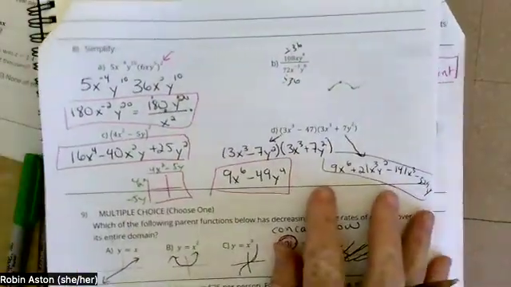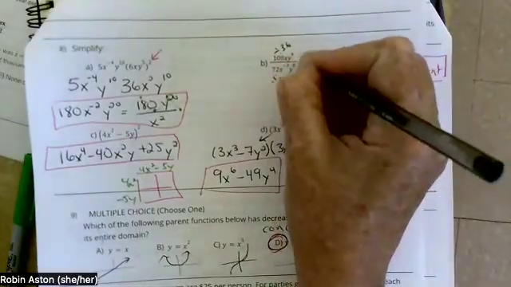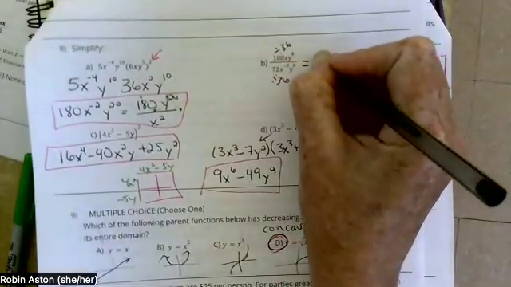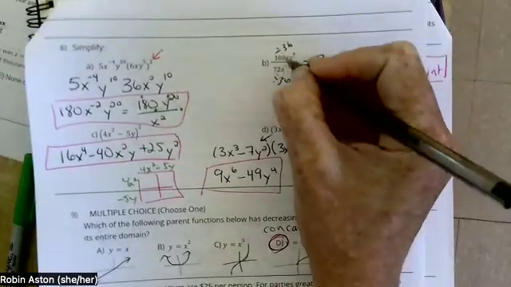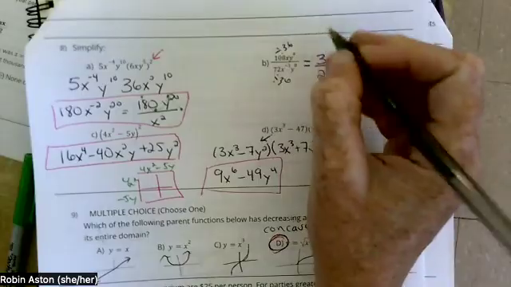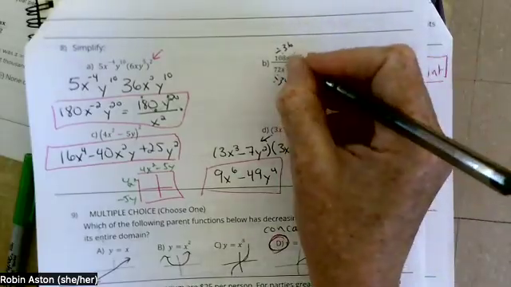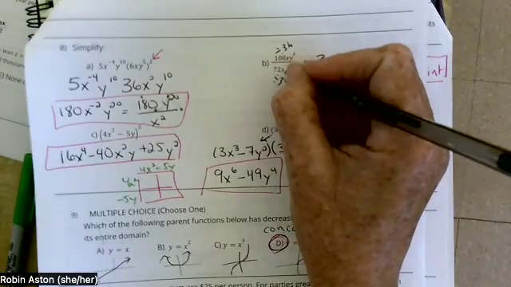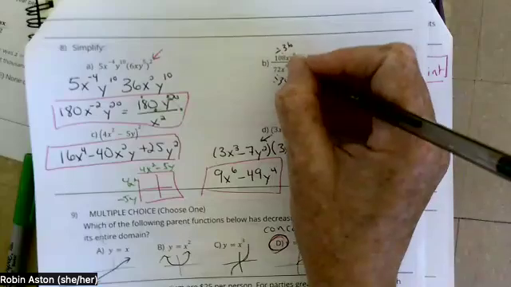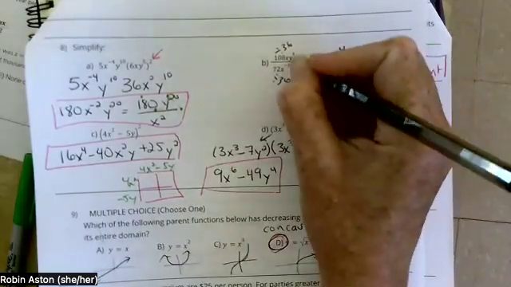Oh, and this one, I didn't quite finish this one up. So I noticed that 108 and 72 both divide by 36. So this is 3 on the top and 2 on the bottom. I'm going to move all the exponents up to the top, and then I can rewrite with positive exponents if I feel like it. x to the first divided by x to the negative third, I subtract the exponent, 1 minus negative 3 becomes x to the fourth.